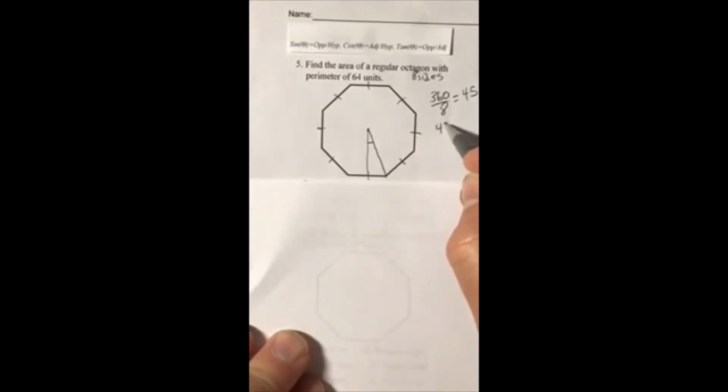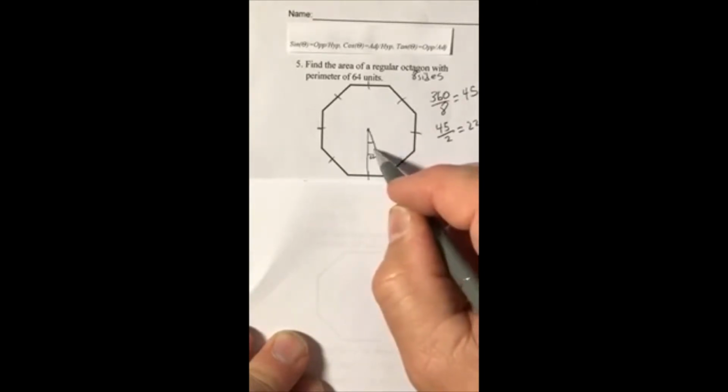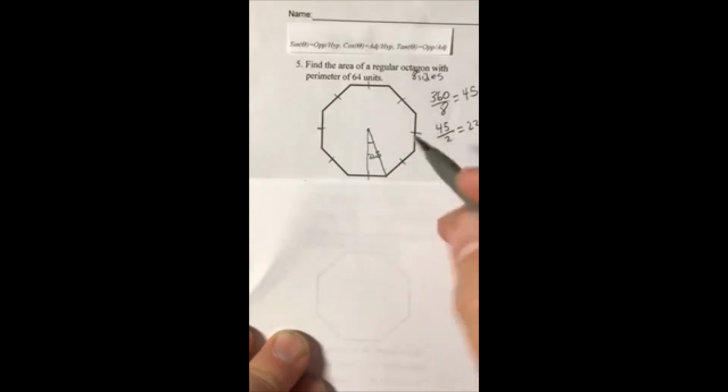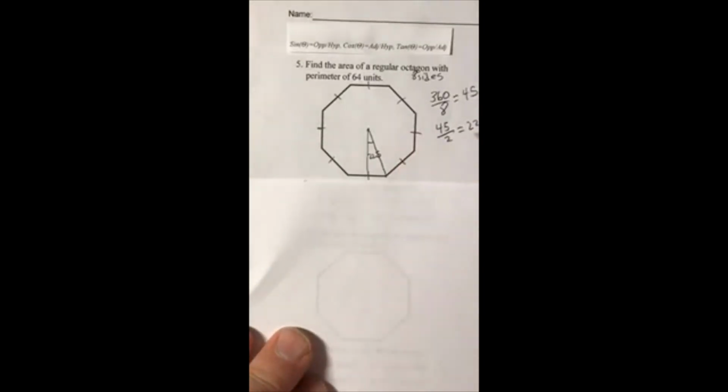Then we have to take 45, divide it by 2, and that's going to get us to 22.5. That's the angle here that we need, 22.5 for this angle here. And we know the perimeter is 64.